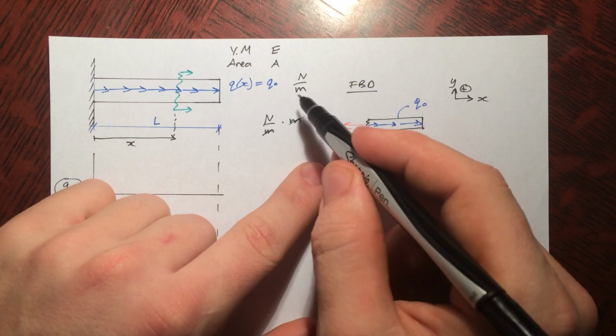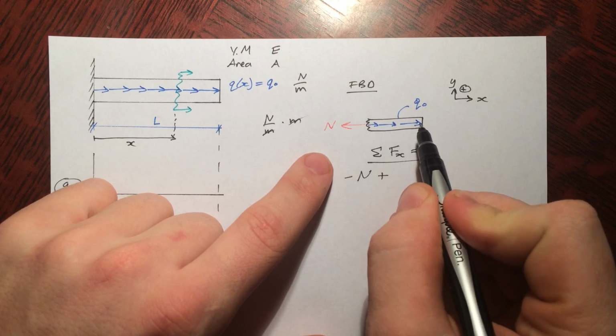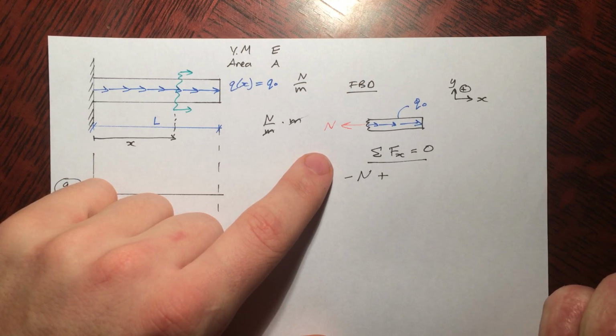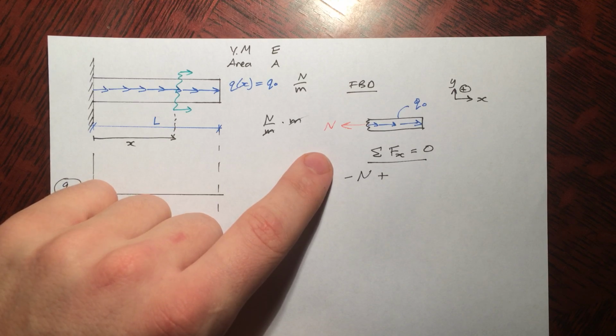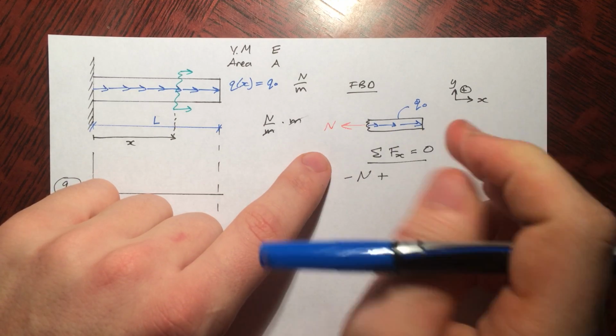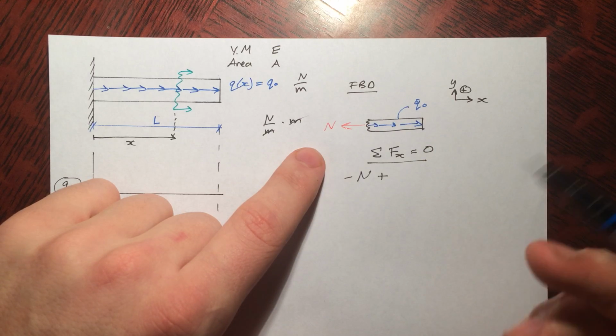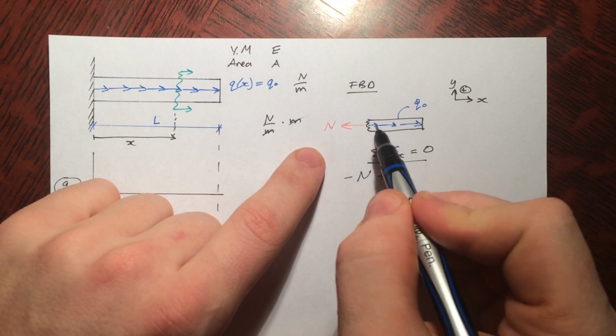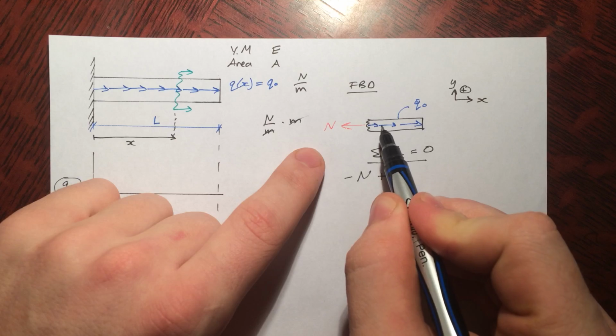Right, these go away and then you get the newtons. So we need to sum up the force per length times length. Now in this case it's constant, so we could just say q naught times this distance. But let's say it wasn't constant. Then you'd have to add up this piece as an integral.